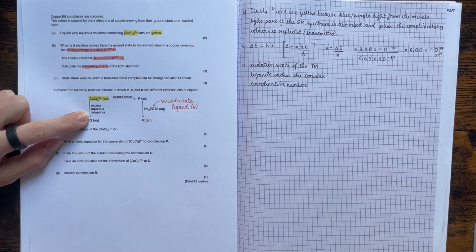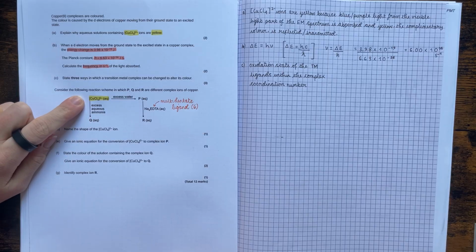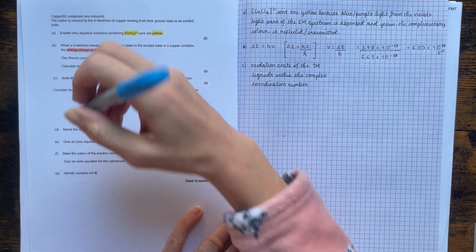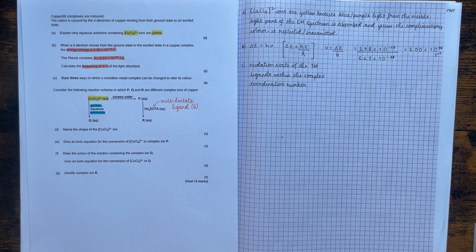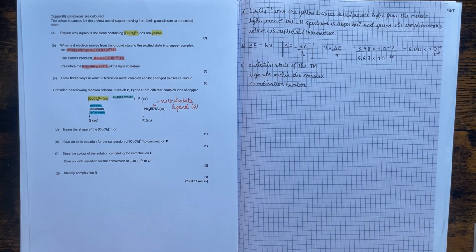We've also got excess aqueous ammonia being added to make Q, and we can see that Q, R and P, sorry, I don't know where S came from, are all solutions. So not only do we need to know what happens when we add ammonia to this, we need to know what happens when we add an excess of ammonia to this. And basically the remaining questions are all thinking about this schematic. So I've kind of already nearly given away part D.